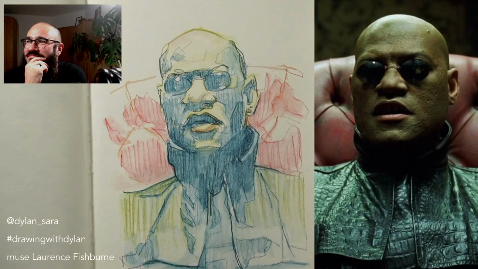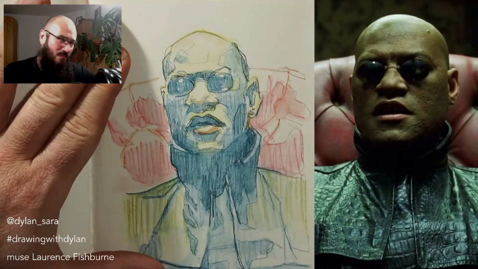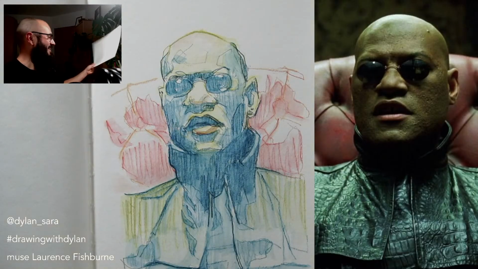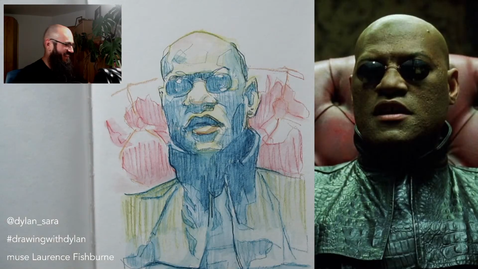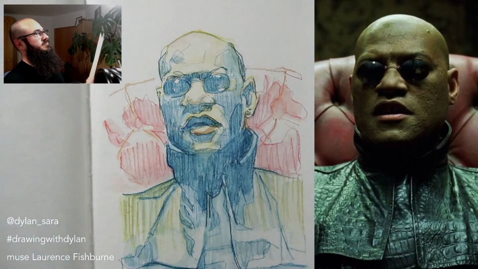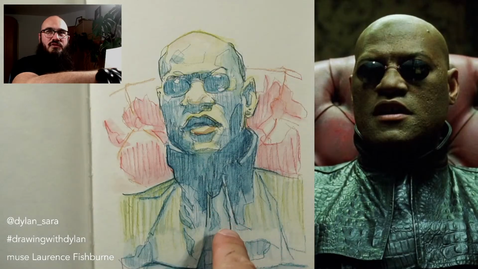All right, that's it for today. Let's do more Matrix portraits in the future. Come to my workshop tomorrow if you want. I didn't answer your question, Hesh. But I don't know. Shadow shapes.